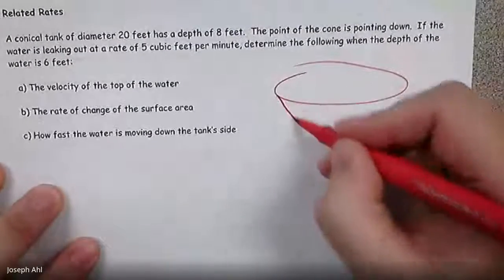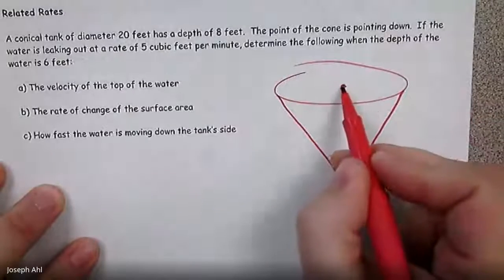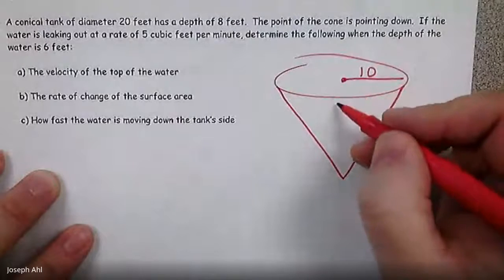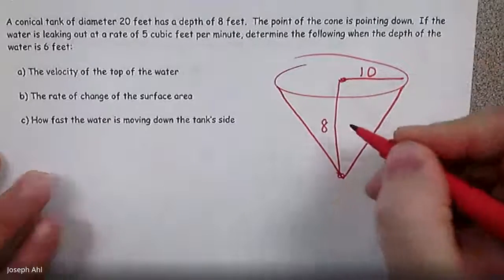Okay, so here's my conical tank. The diameter is 20, so I probably am going to want to go to a radius of 10 here. And the height is 8 feet.